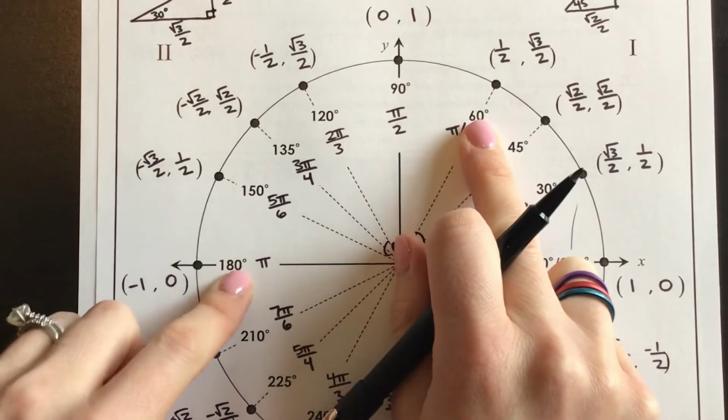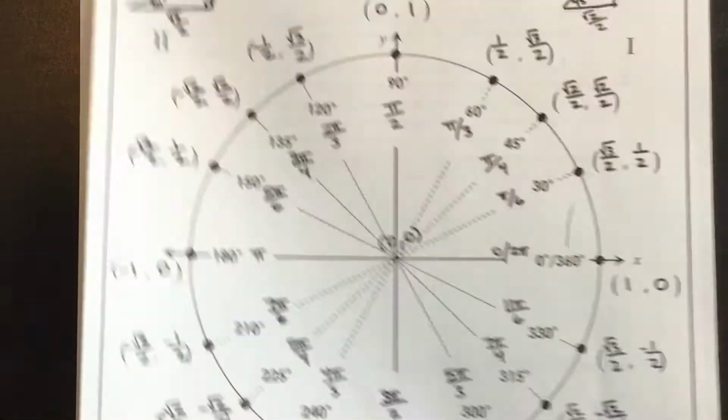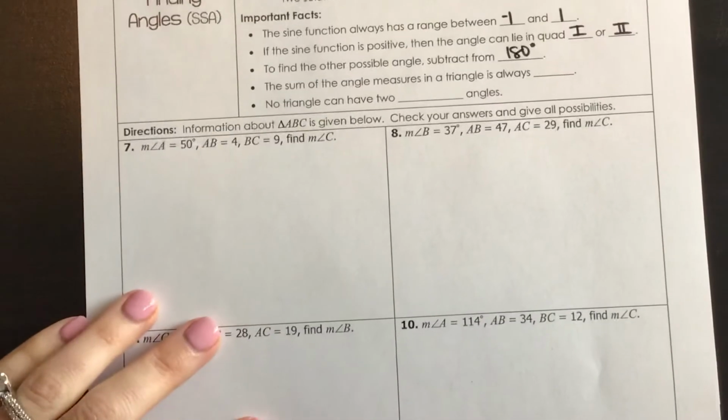Or say you did 60. 180 minus 60 would give you 120. So if you subtract from 180, it gives you the other possibility.